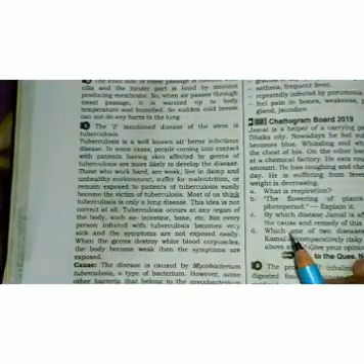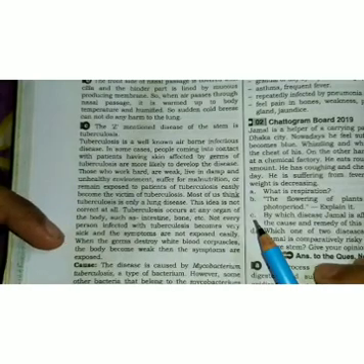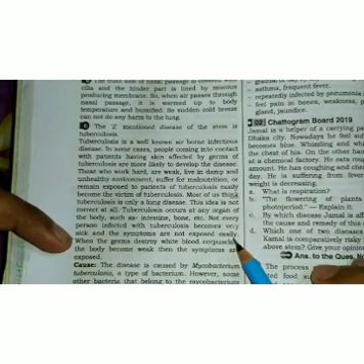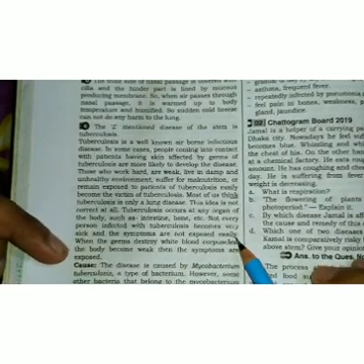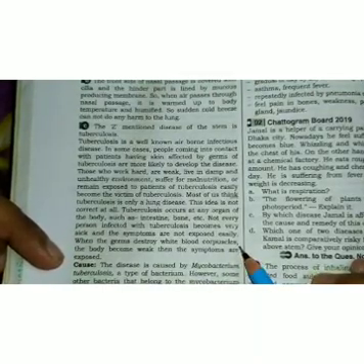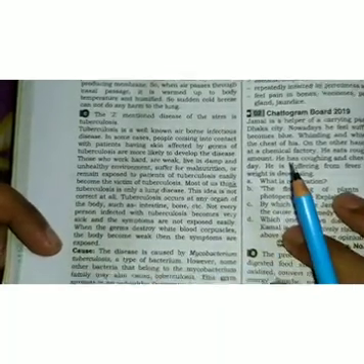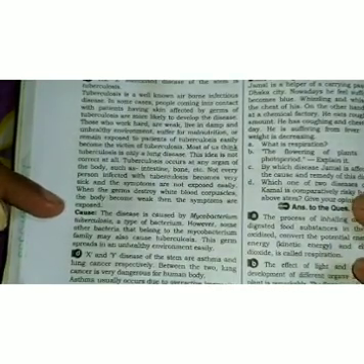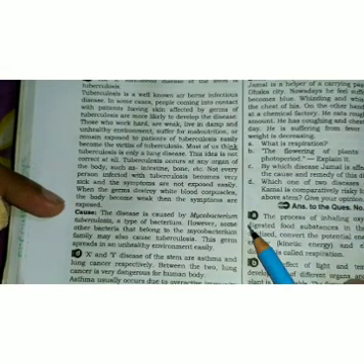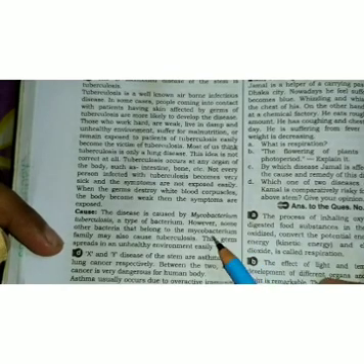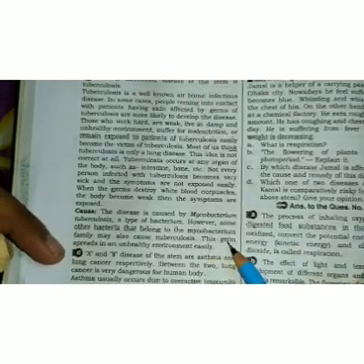A person infected with tuberculosis becomes very sick, and the symptoms are not exposed easily. When the germs destroy white blood corpuscles, the body becomes weak, then the symptoms are exposed. There are some causes of tuberculosis. The disease is caused by Mycobacterium tuberculosis, a type of bacteria. However, some other bacteria that belong to the Mycobacterium family may also cause tuberculosis. These germs spread easily in an unhealthy environment.